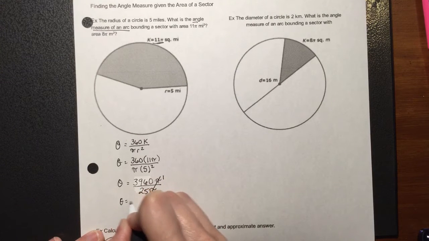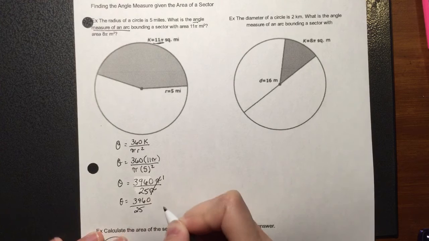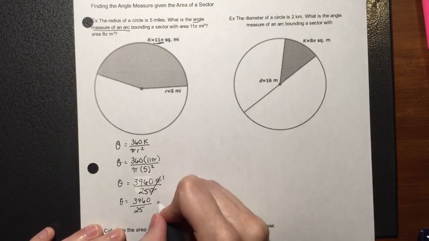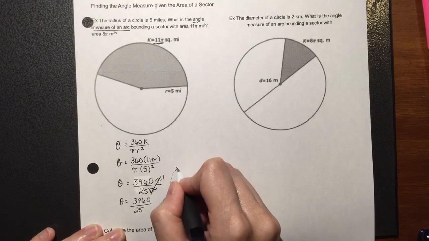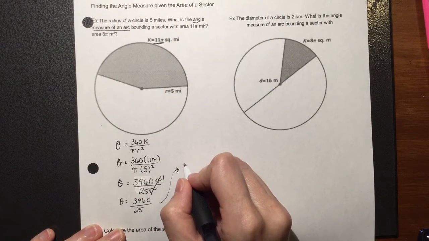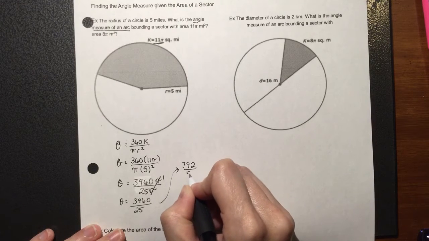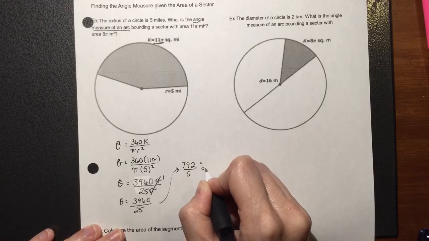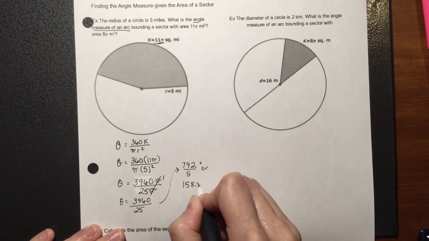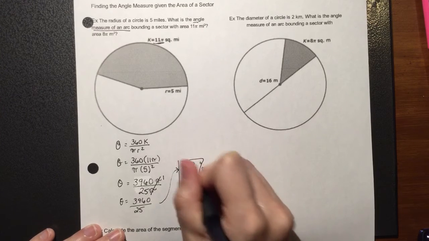So theta is going to be equal to 3,960 divided by 25. And that's going to give us 792, if we simplify it, 792 over 5 degrees, or we could also enter it as 158.4 degrees. Either one of those would be our right answer.